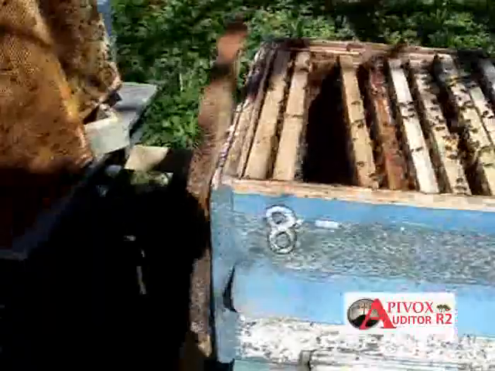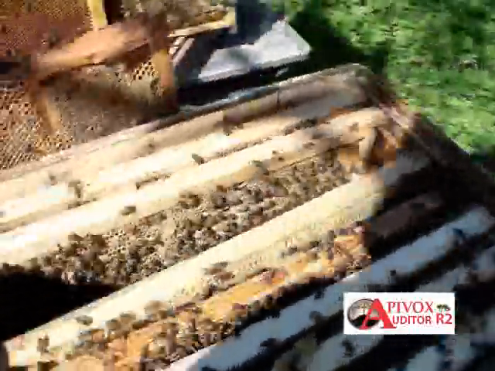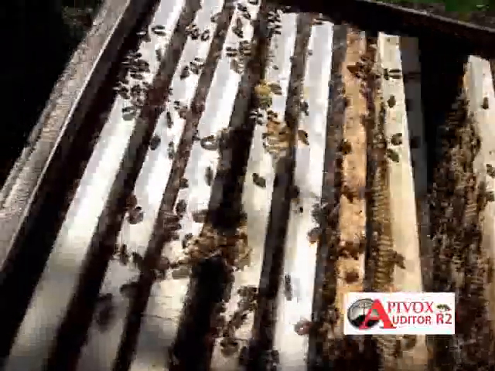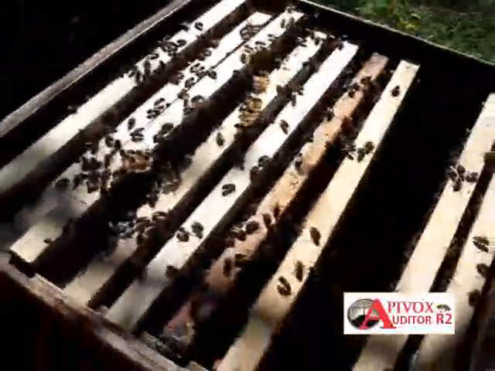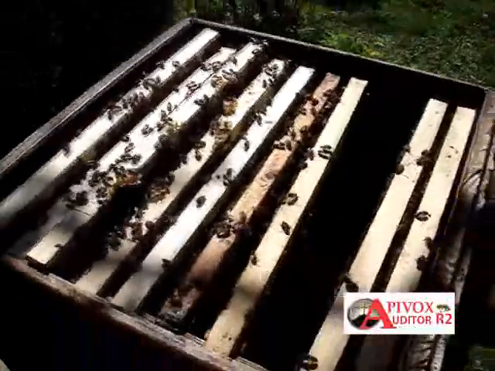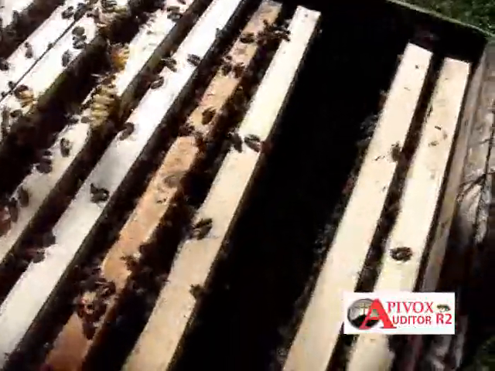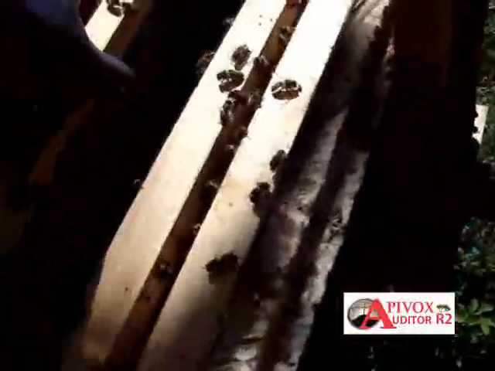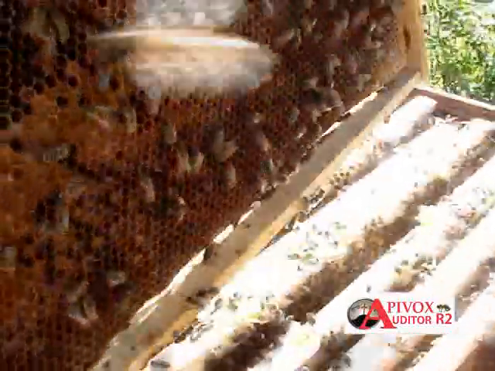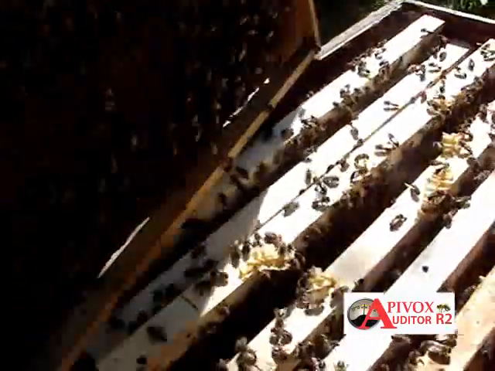So, the family number 8. This family gave us a very strong warning about the swarming condition. Here we see 7 frames of brood, including many cells with larvae and eggs. And this explains the strong signal obtained using brood control mode, and this explains why the family is not ready for commodity honey harvest.